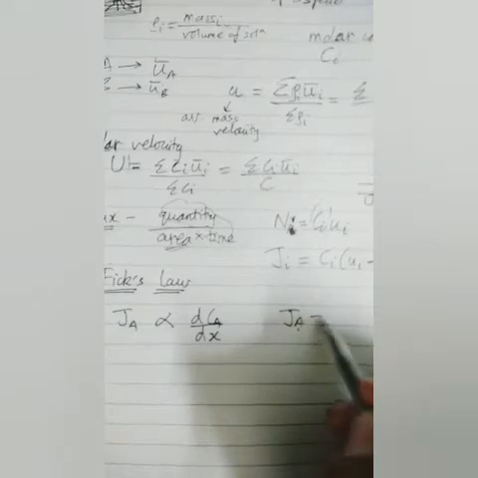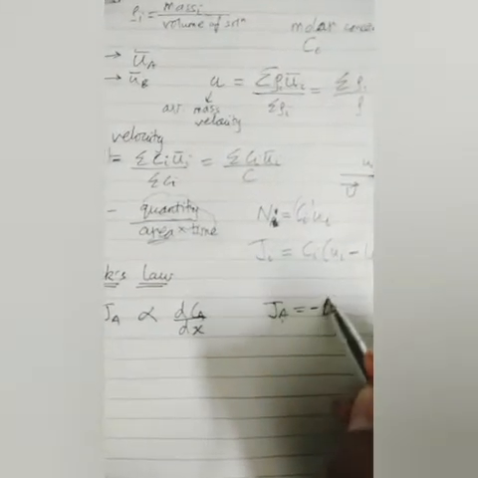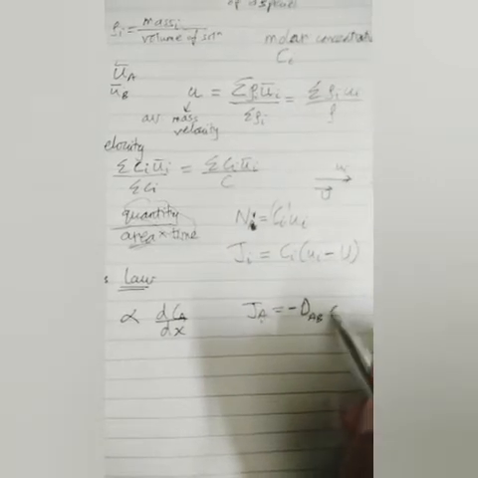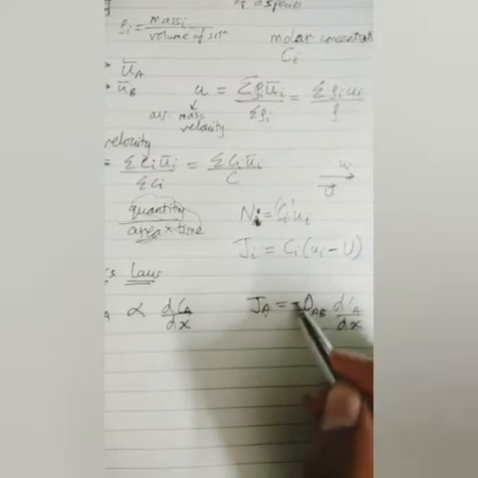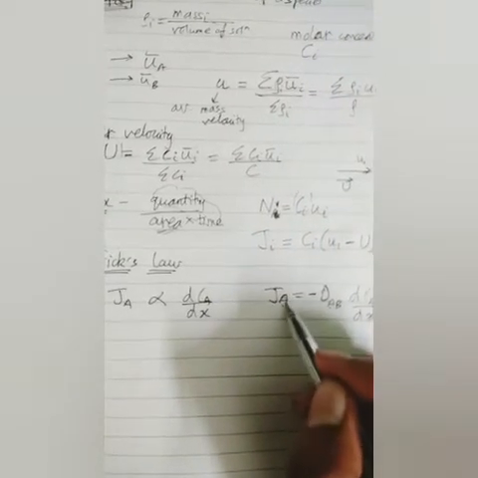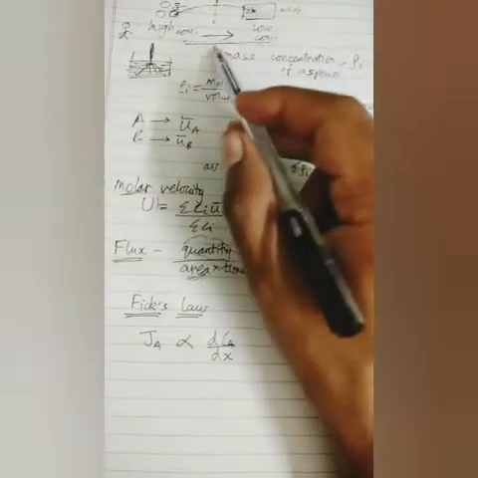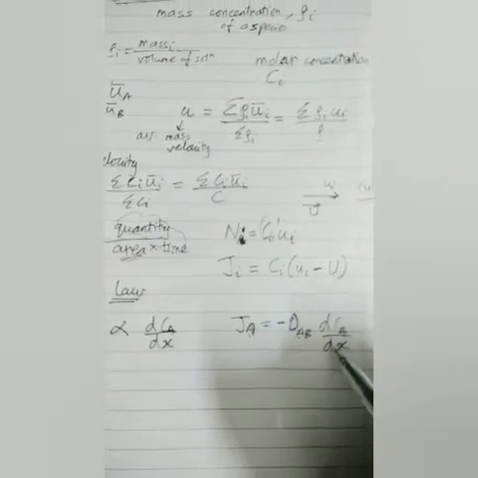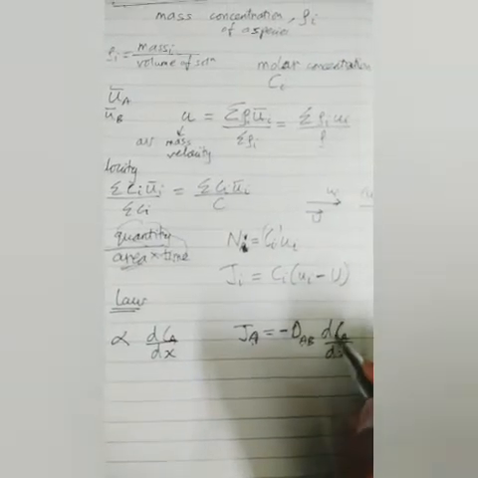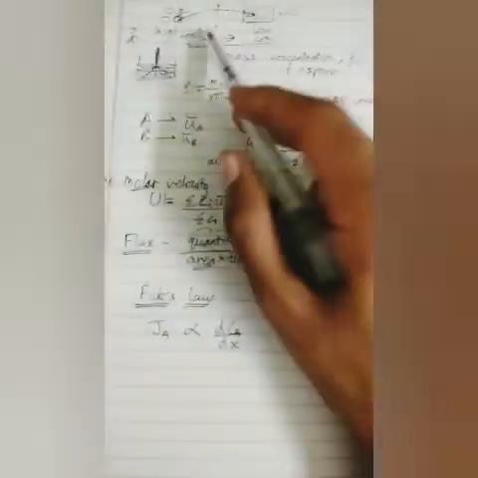So JA, taking off the proportionality sign, we can write as minus DAB dCA by dx. What is this DAB and why is it minus? DAB is the diffusion coefficient, and because the diffusion is opposite to the concentration gradient, concentration is decreasing, so we put the minus sign, and mass transfer is a positive quantity here.